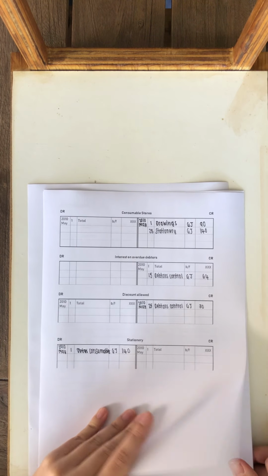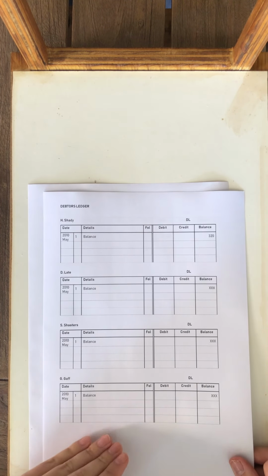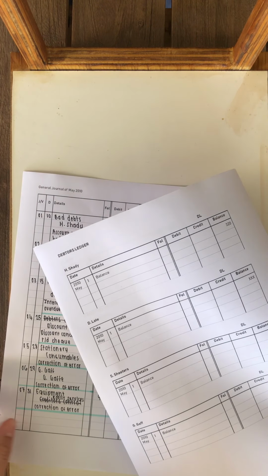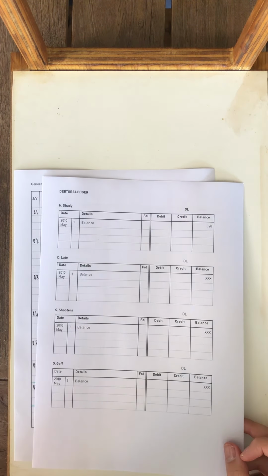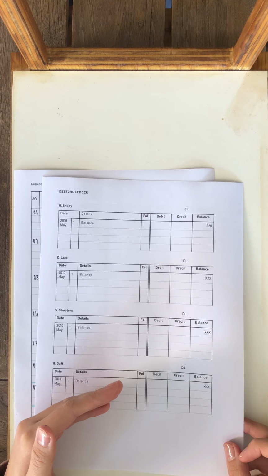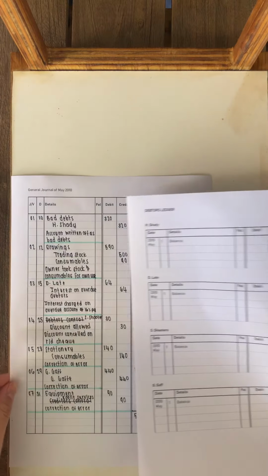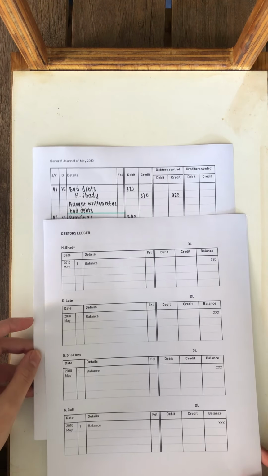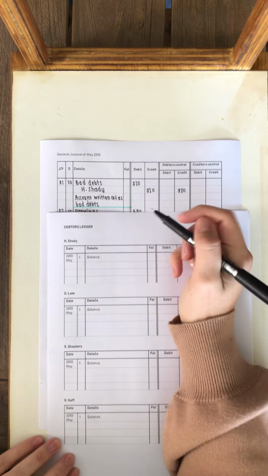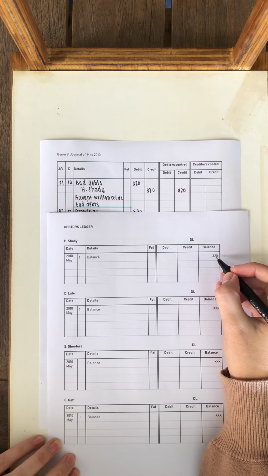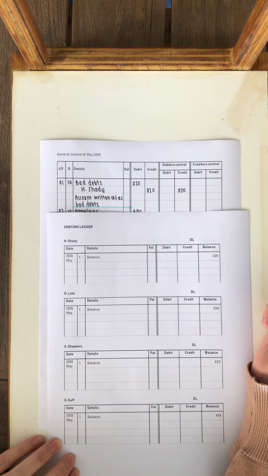Okay, then I get to my debtors ledger and my creditors ledger. So now we have to put in for each debtor what happened to their account, because there were some transactions that did affect their accounts. So for H Shady, his account was written off as bad debt. So he owed us 320 and now we're writing off his account.